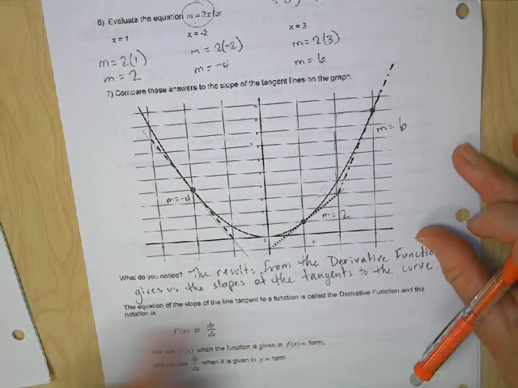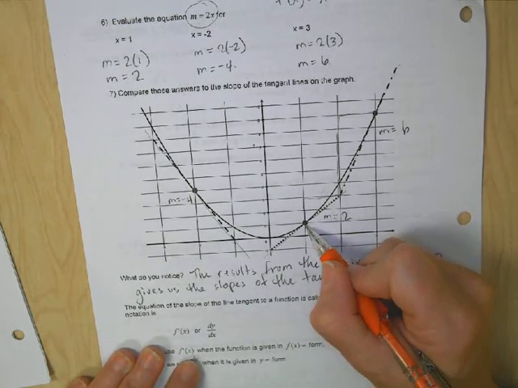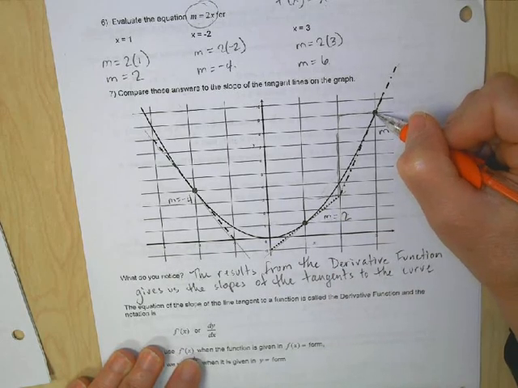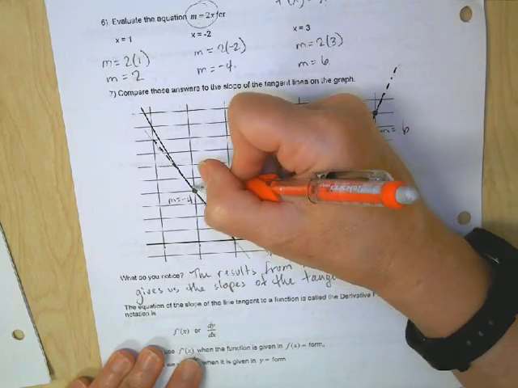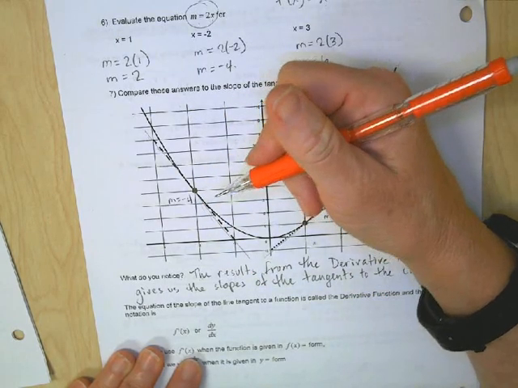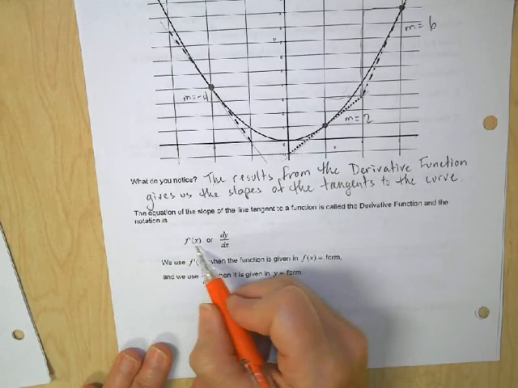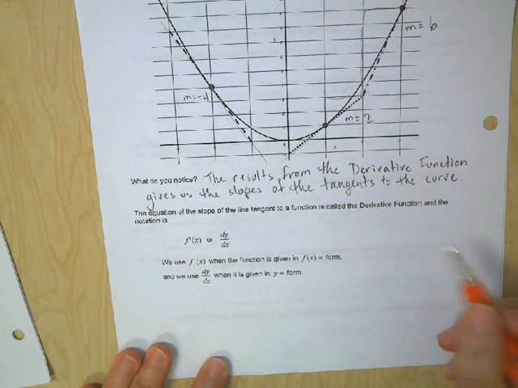And this also gets us instantaneous speed. Right here, how fast is it moving? It's moving 2 units per second. Right here, it's moving 6 units per second. Over here, it's moving down 4 units per second, so negative 4 units per second. Okay, and this is the notation for it. So instead of writing f of x, we put a little prime, f prime of x. Or another way is dy dx.